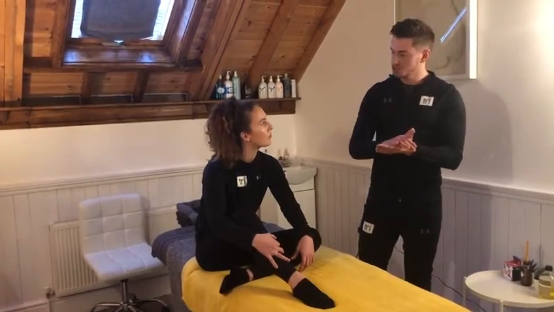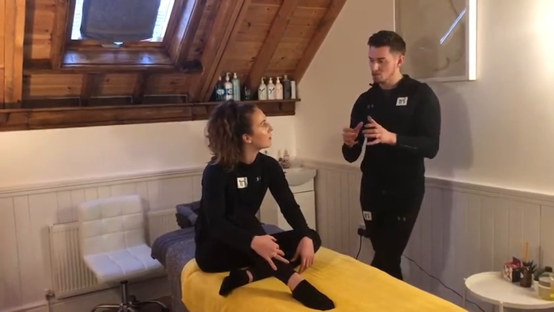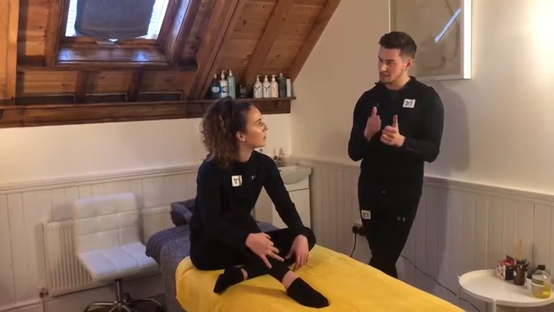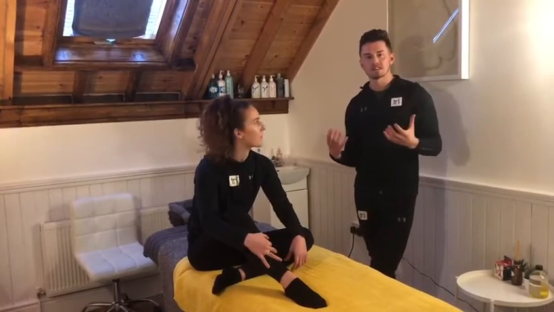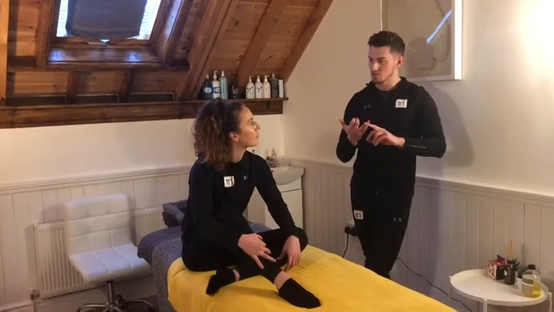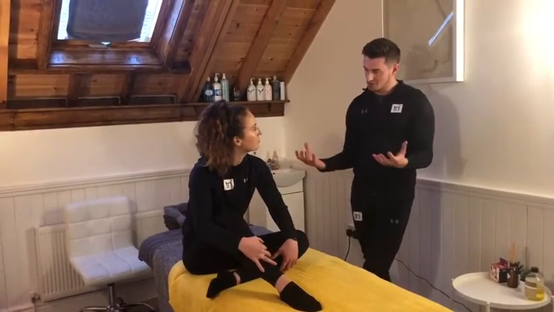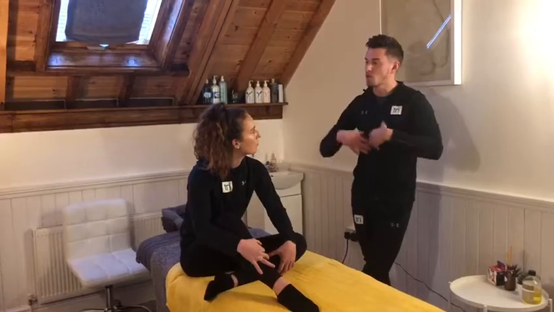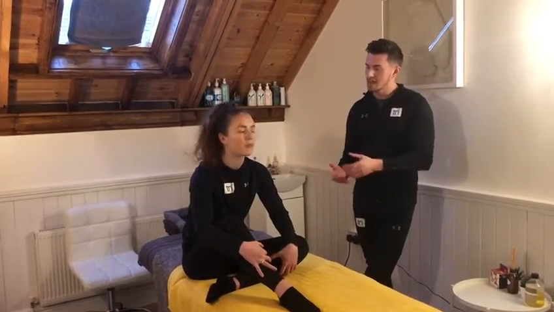So resisted movements is me putting pressure on the joint or on the tissues to see how much strength the tissues actually have in them, and that gives me a very good indication if you've got a muscular strain or if it is something more joint related as well, okay? So from all of that, I can give you a diagnosis of what I think is the injury and how we will move forward with that injury.